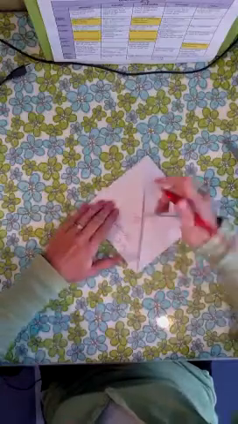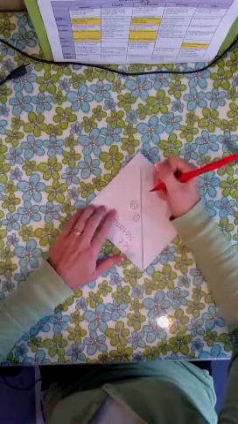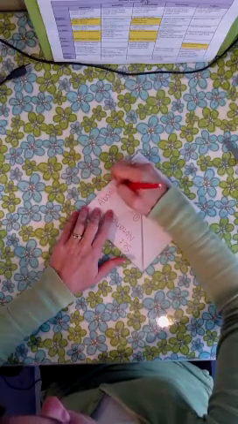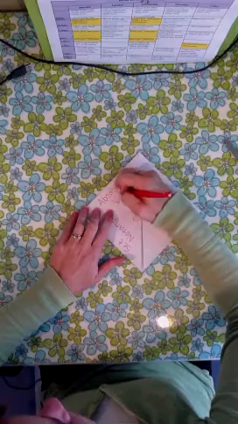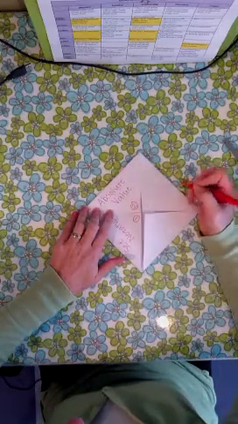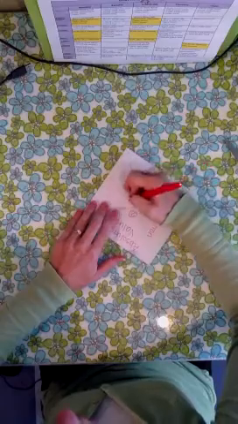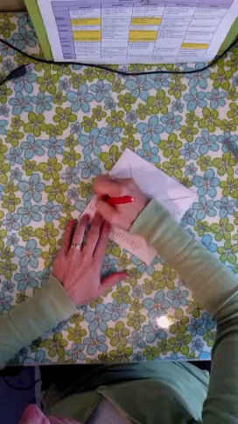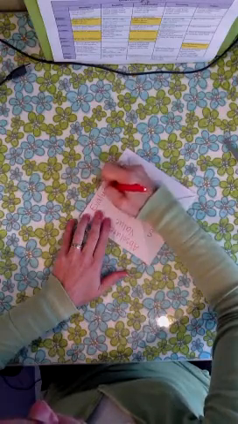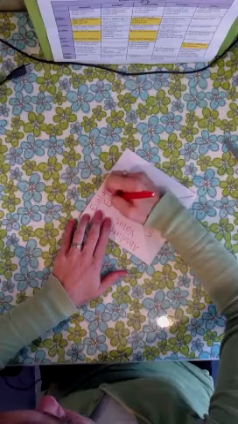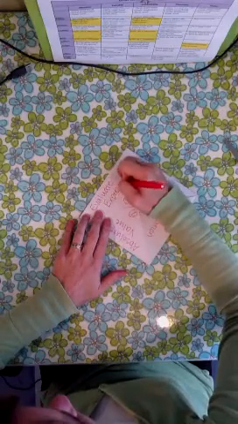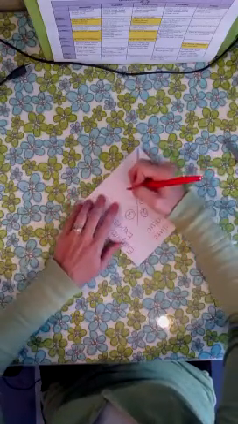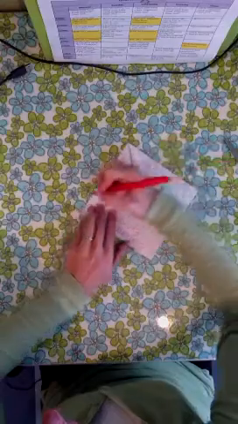Then on another corner, or another triangle piece, you're going to call it absolute value. Then on another triangle, you're going to label this one evaluate expressions. And then on the last triangle, we're going to call this distributive property and combining like terms.